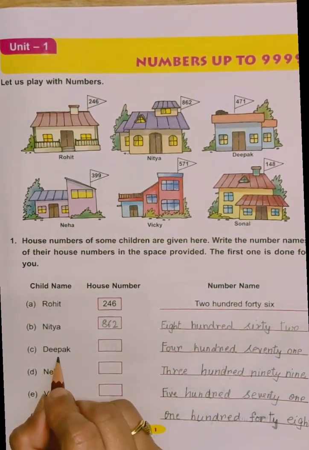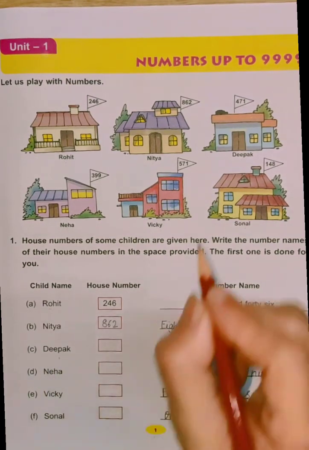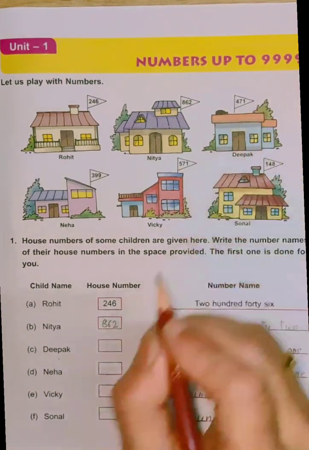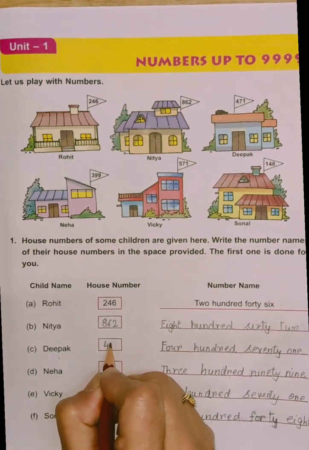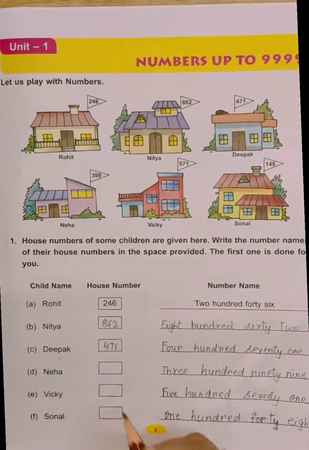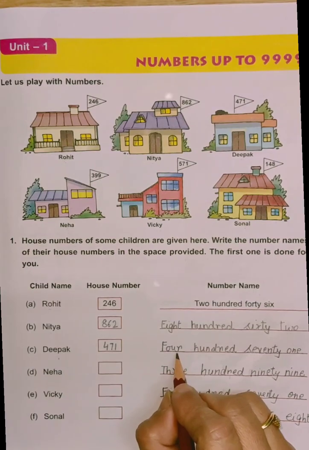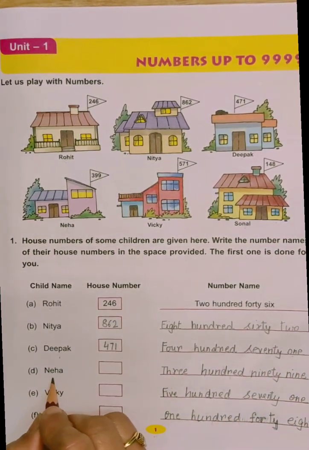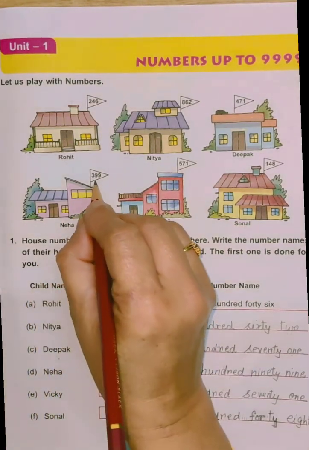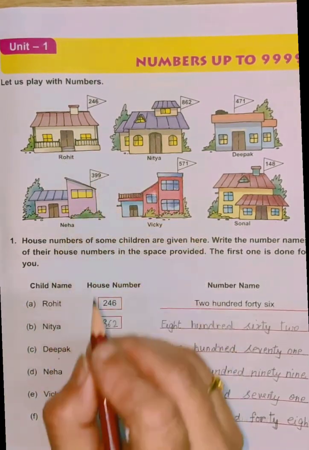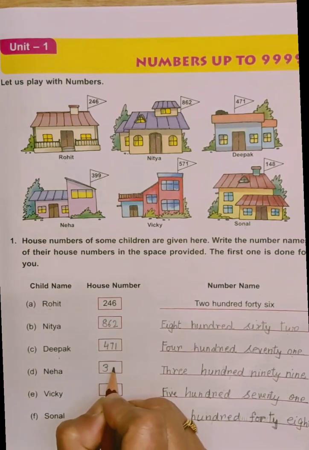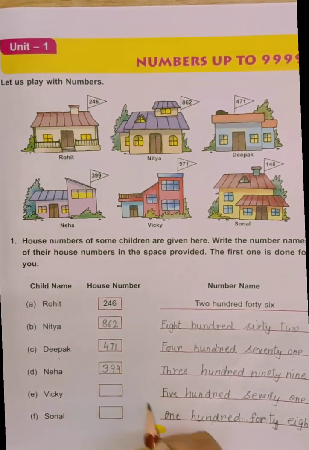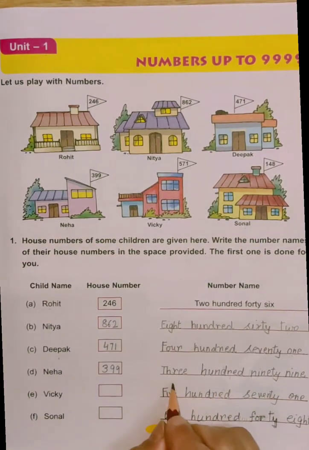Deepak. What is Deepak's house number? 471. Let's write here 471. And then you have to write the number name. Neha. What is Neha's house number? 399. So write here 399 and then the number name.